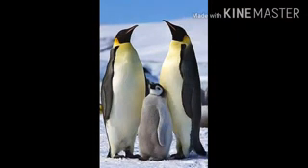Penguins mainly live on islands and remote lands which are free from land predators. Some species spend nearly 75% of their life at sea.